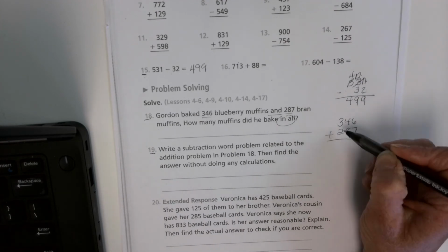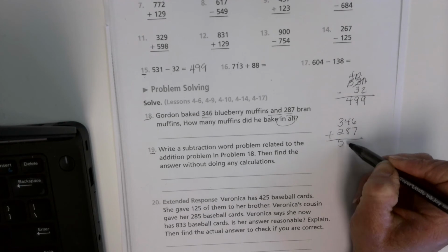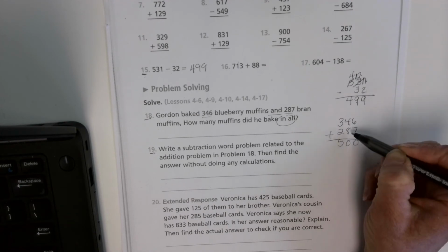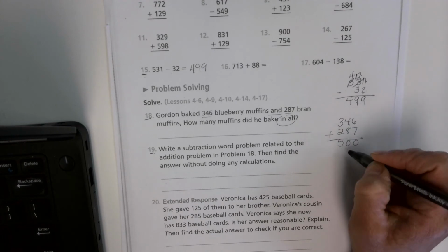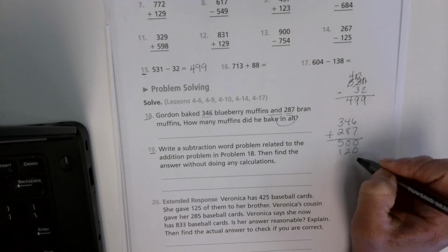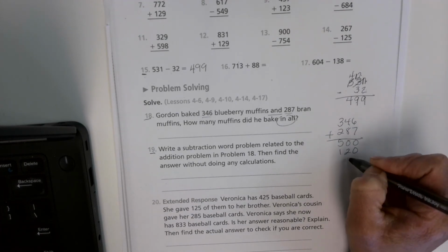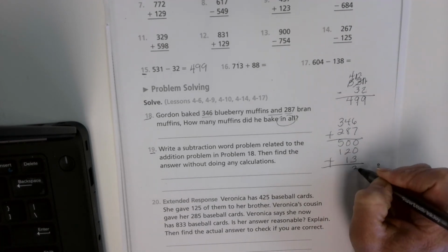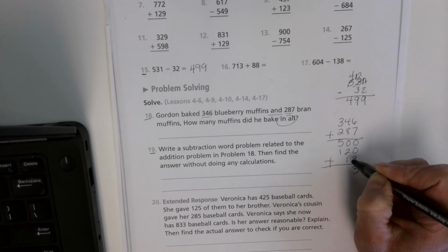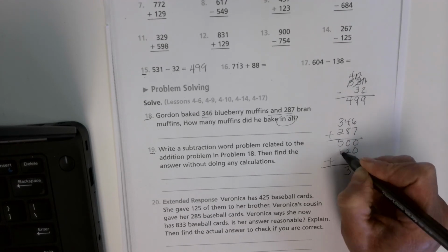Starting in my hundreds, 300 plus 200, 500. 4 tens plus 8 tens, which would be 40 plus 80, would be 120. And then 6 plus 7 would be 13. And then I add it up. 0 plus 0 plus 3 is 3. 0 plus 2 plus 1 is 3. 5 plus 1 is 6.